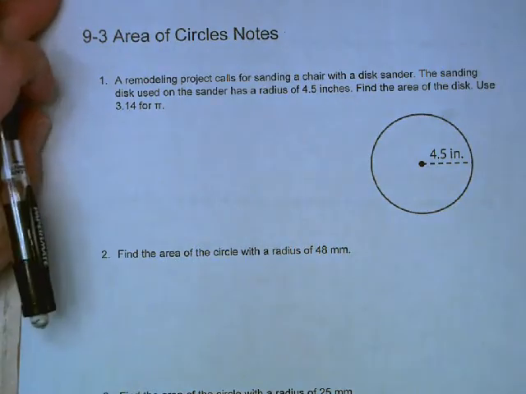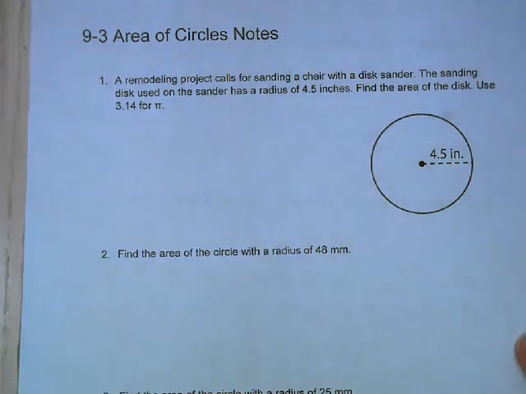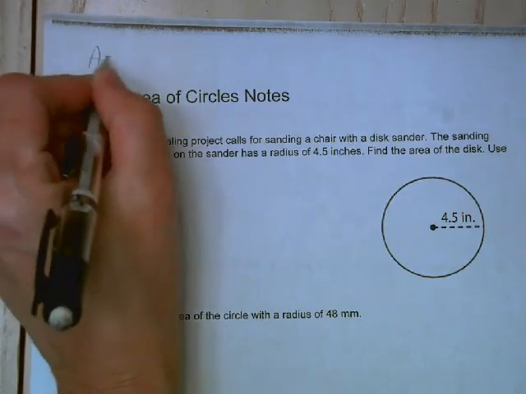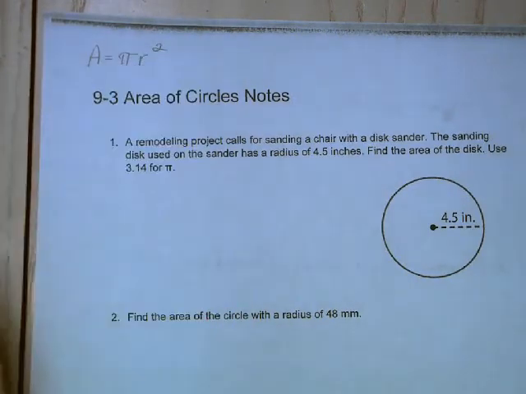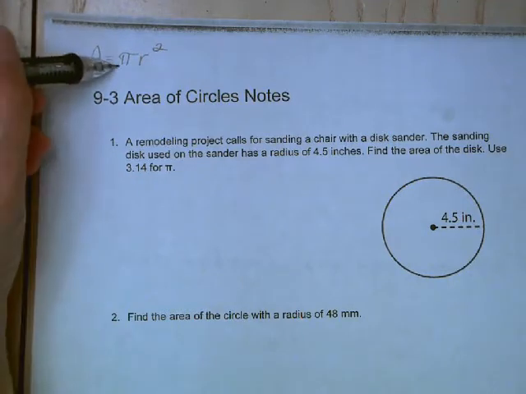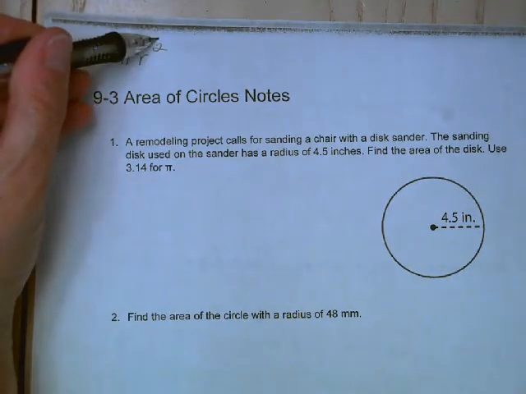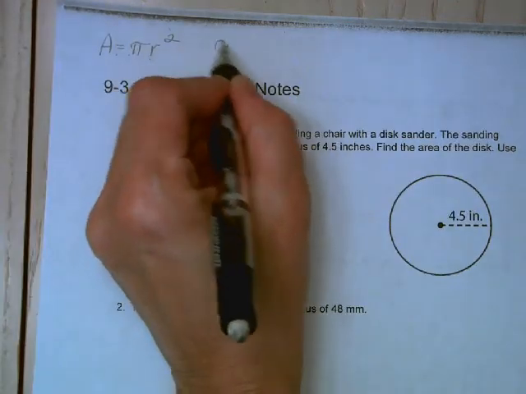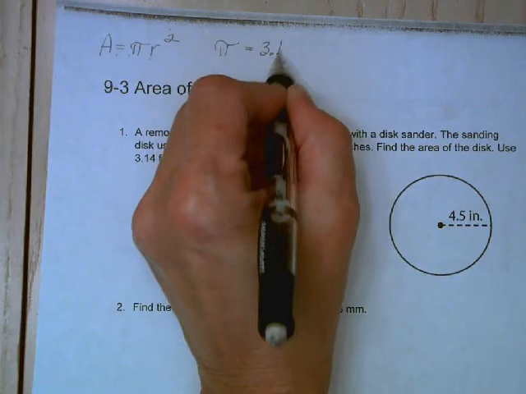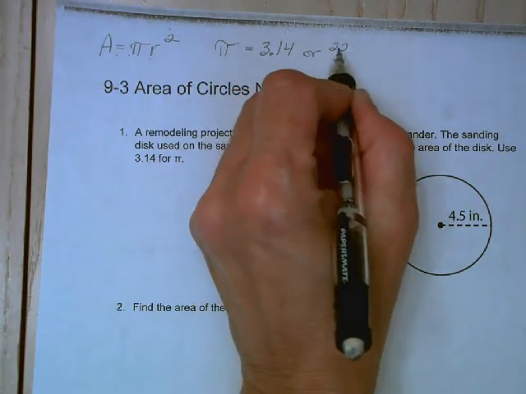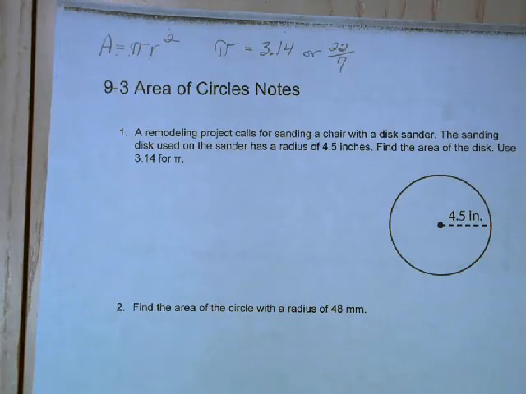All right, and as you know, Mrs. Jordan says, a picture is worth 1,000 words. I know the formula is area equals pi r squared. That means area equals pi times the radius squared. We know that pi can be used as 3.14, or you can use 22/7. I believe I will be using both examples possibly, depending if a number is cute and is divisible by 7. But I don't think there is on here. So let's just jump in.